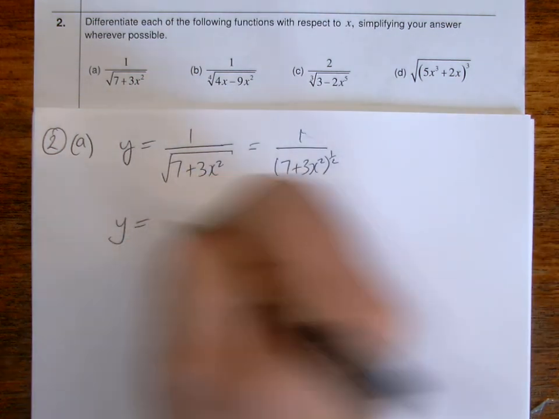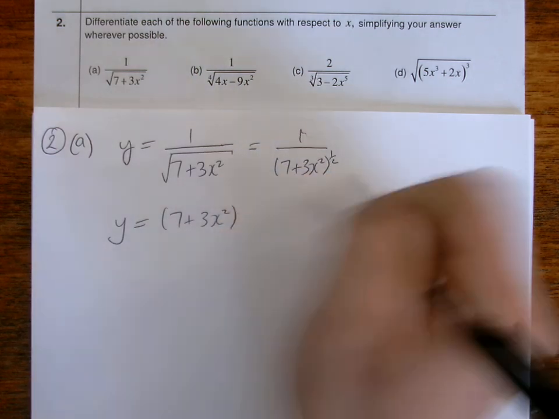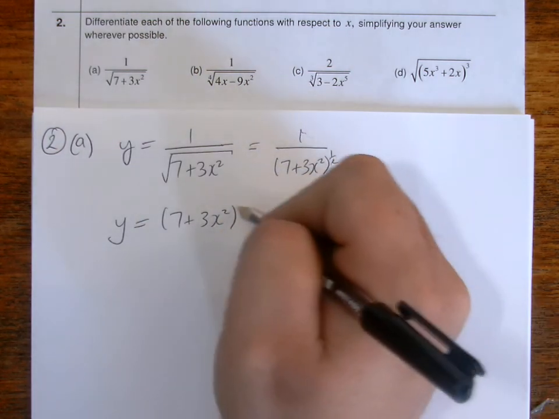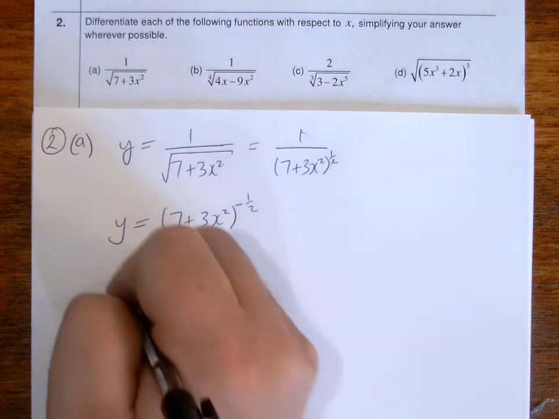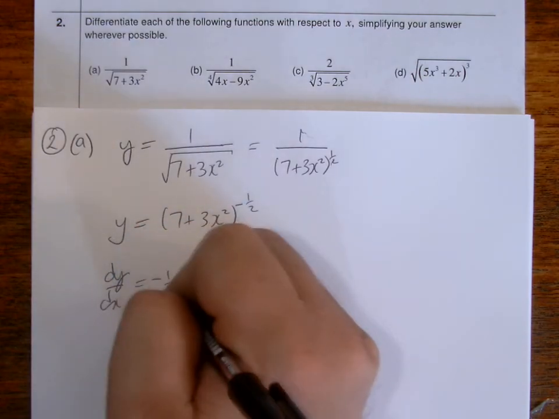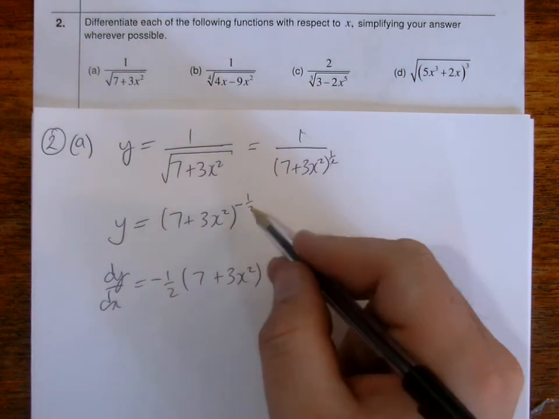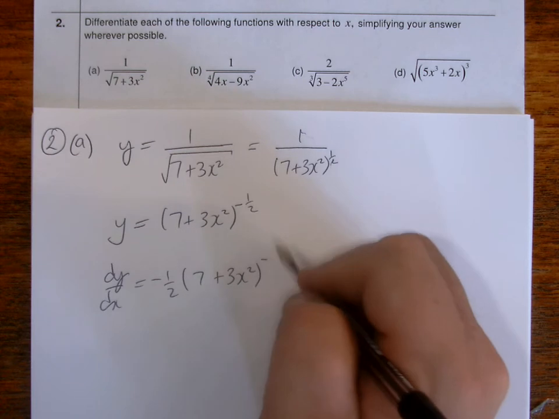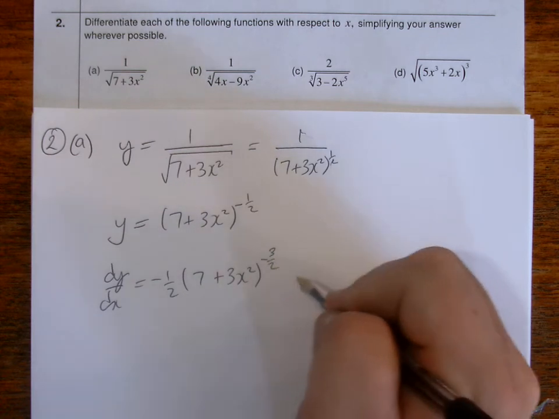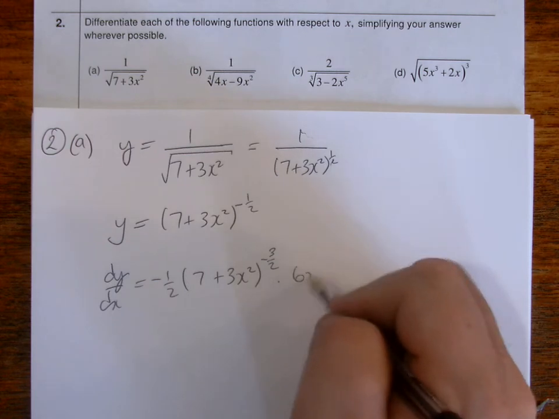Yes, we can rewrite this then as y equals bracket 7 plus 3x squared. Now because I'm taking it up, that power becomes negative, so negative half. Differentiate it, dy dx. We'll bring the power down, minus half there. Take away 1 from this, so minus a half take away 1 is minus 3 over 2. Times back then the derivative in here, which is 6x.